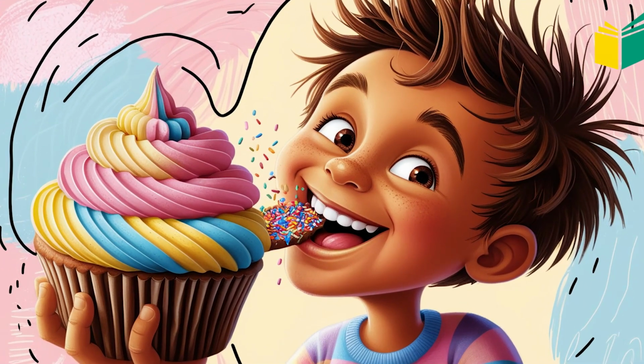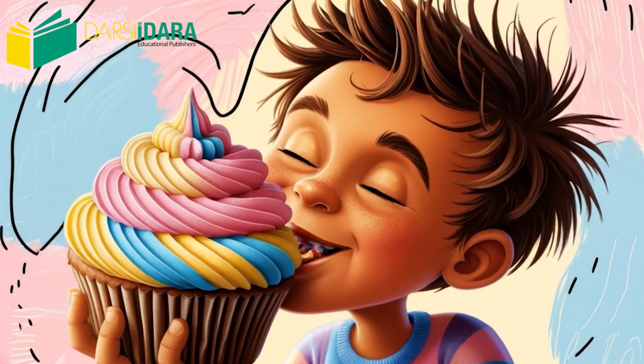Children, in this lesson, we learned about cupcakes. Do you like to eat cupcakes? Can you tell how does a cupcake taste? Yes, cupcake is sweet and delicious.